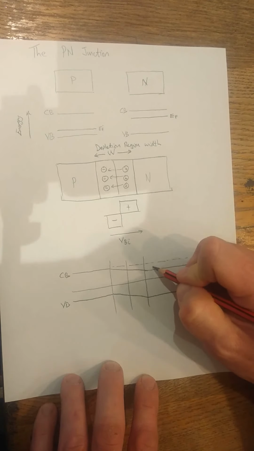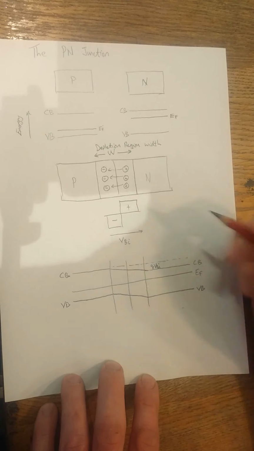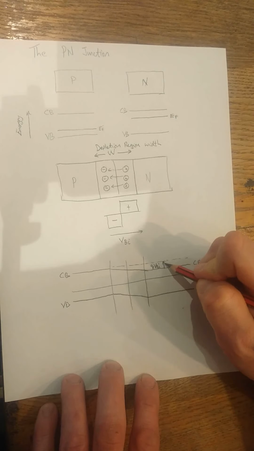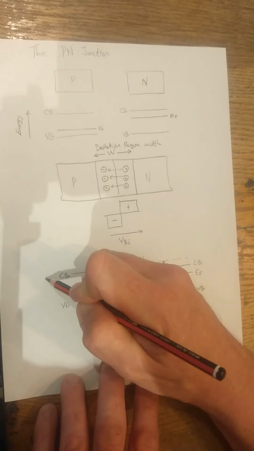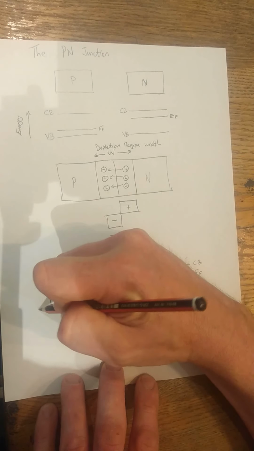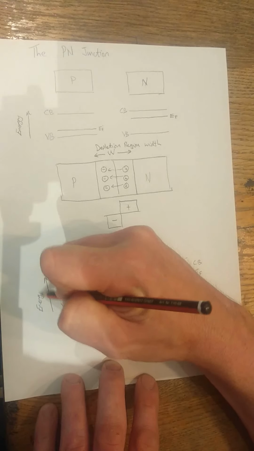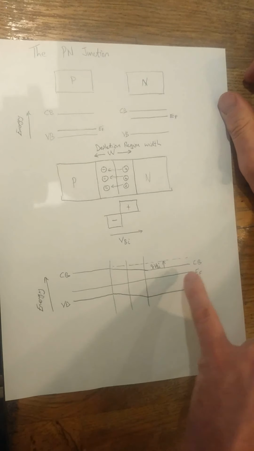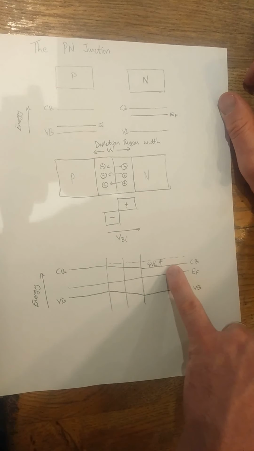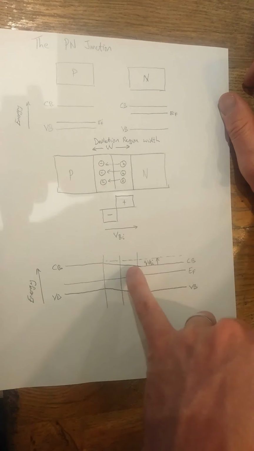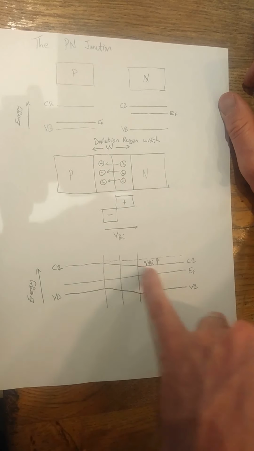And that is basically what we call the built-in potential, qVbi. Q is just the charge on an electron. And this is what's indicated here on the energy band diagram. There is essentially a difference in energy. So if you want to be an electron in the conduction band, this is the amount of energy that you need in the conduction band within the n-type material. But if you want to move to the conduction band within the p-type material, you need to gain this extra energy, which is the built-in potential of the device.